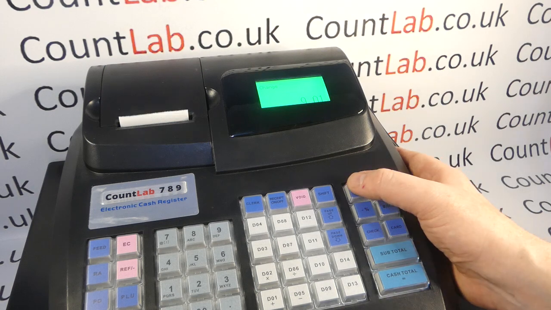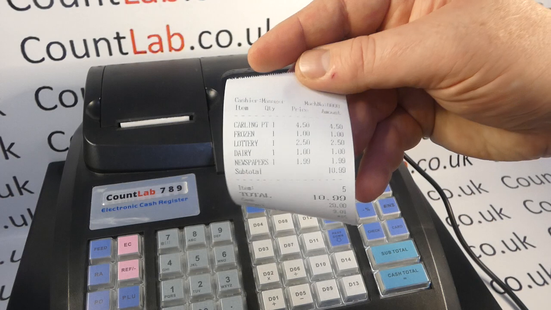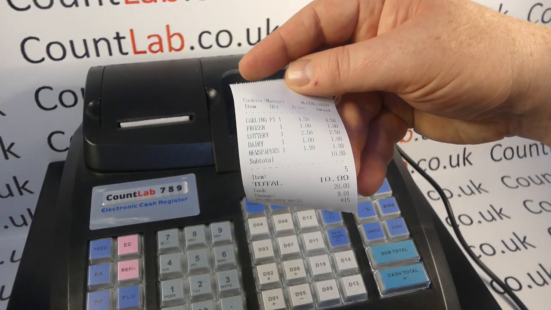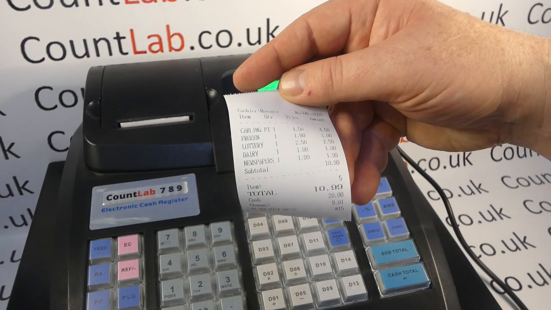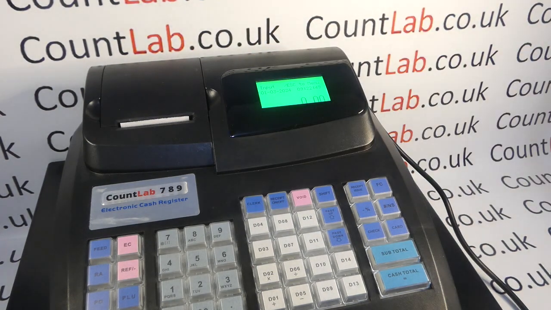I've switched the receipt off, but I've enabled the copy receipt function. I think that makes the receipt look a bit more professional. It's itemised, sort of. You've got descriptions and prices. So yeah, that's how you edit departments on the 9S register.